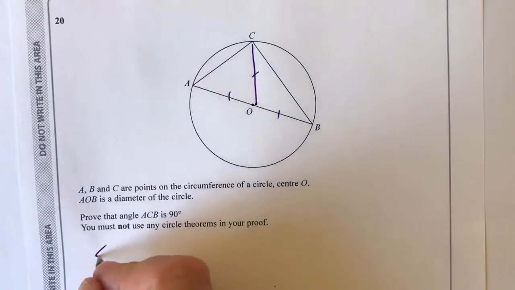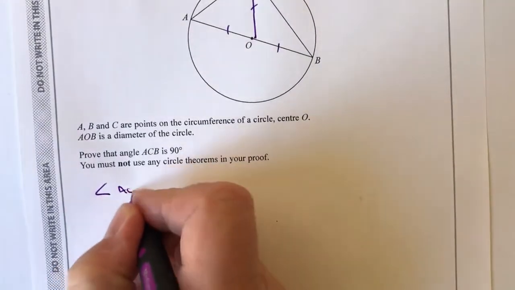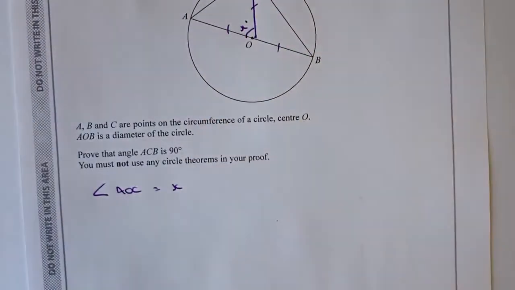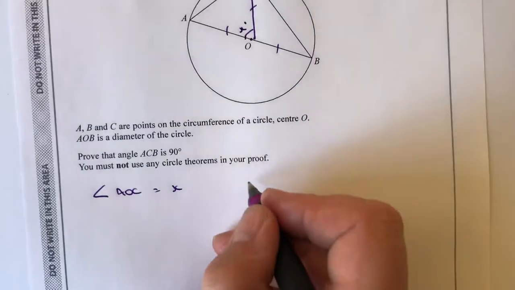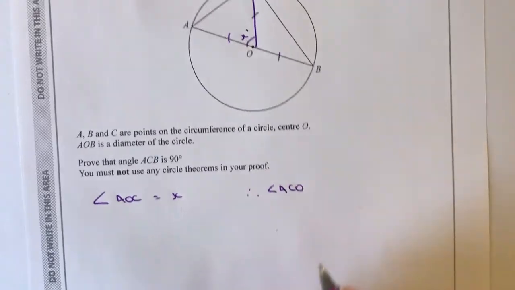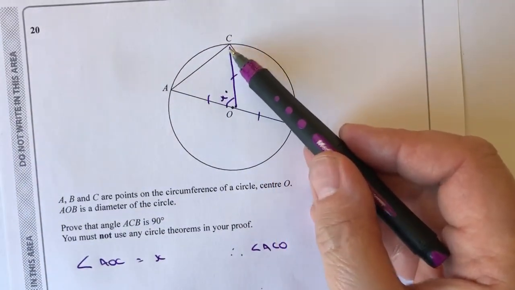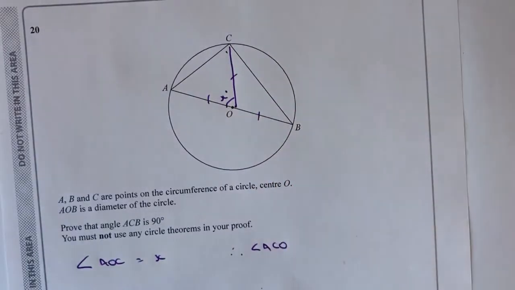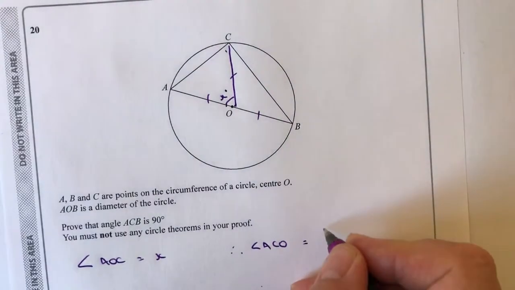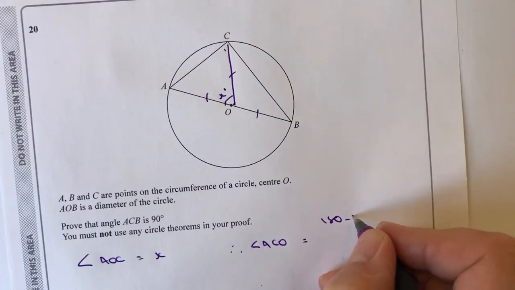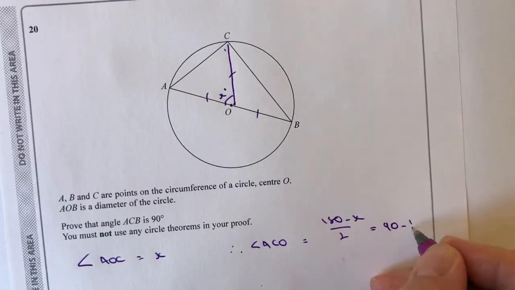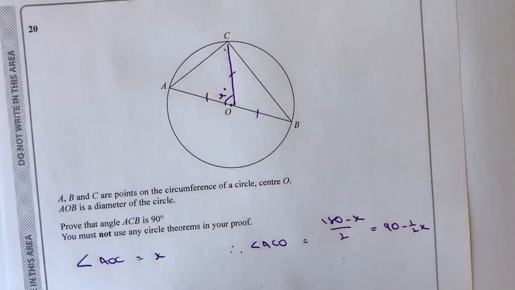I'm going to say that angle AOC equals x, so that's x degrees. Therefore angle ACO, which is this top angle here. Now remember, because it's an isosceles triangle, this angle and this angle must be the same. It's going to be 180 minus x divided by 2, because they're both the same, so it's going to be 90 minus a half of x. Hopefully that's all right for you.